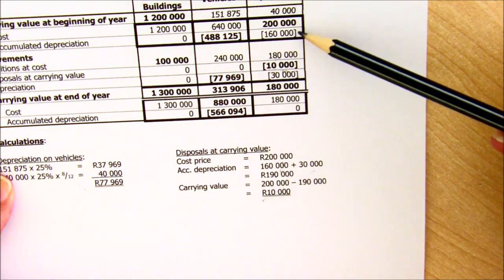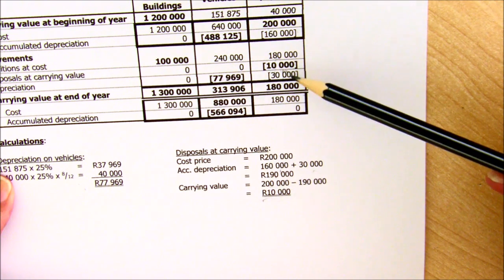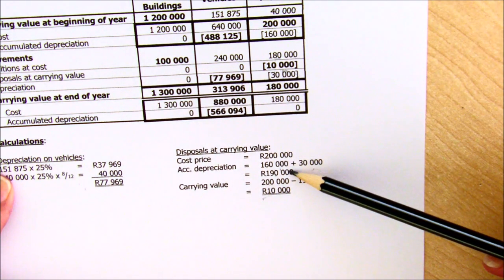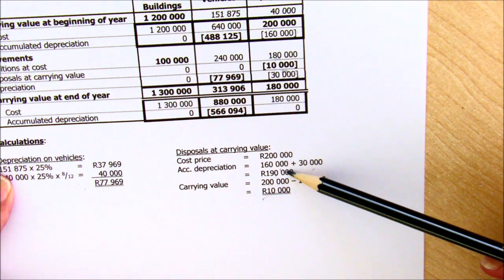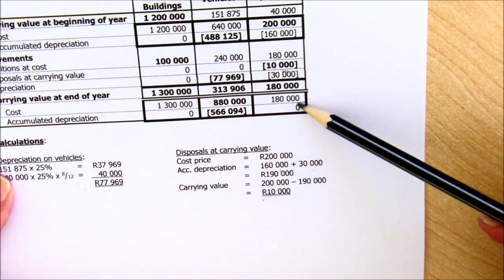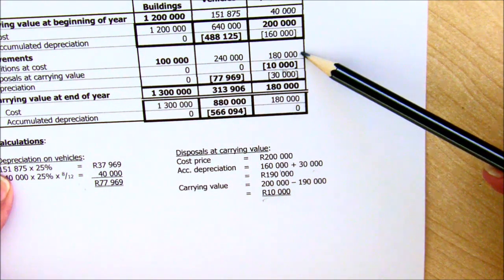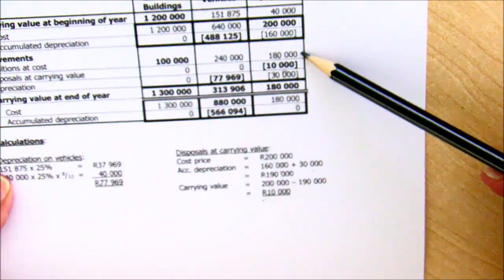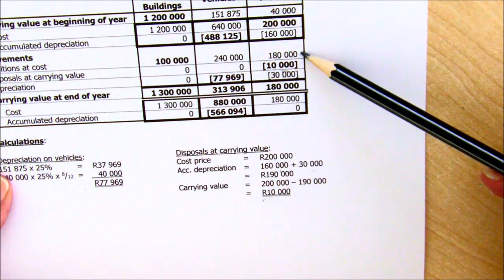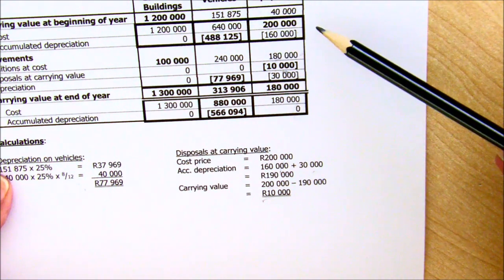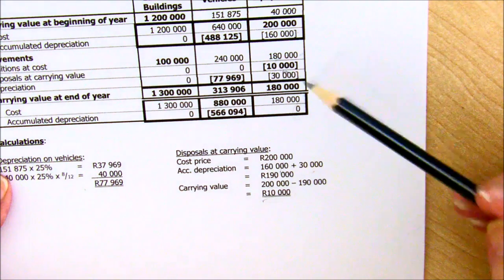Your accumulated depreciation was 160 plus 30, which is 190, but you minus the whole 190 out because that was to do with the old equipment. And so the reason why there's no accumulated depreciation is that you obviously bought this extra 180 on the last day of the year. There was no depreciation on it. The full depreciation was related to the old equipment over here. Alright, and there you can finish off that note.